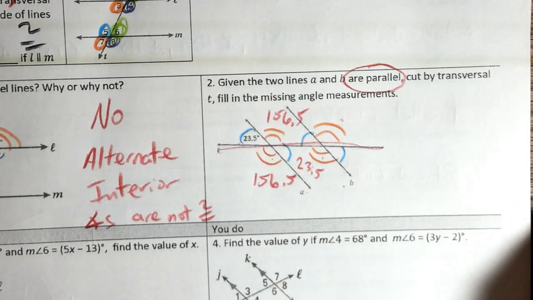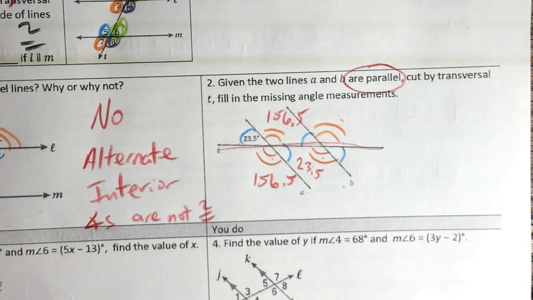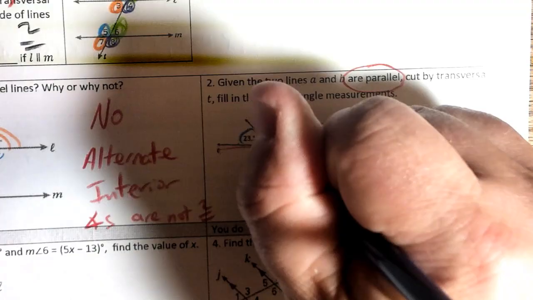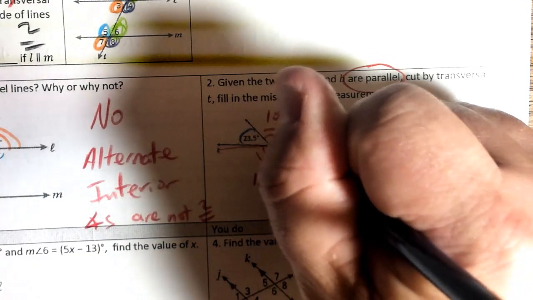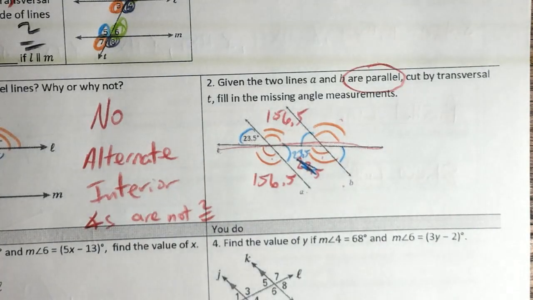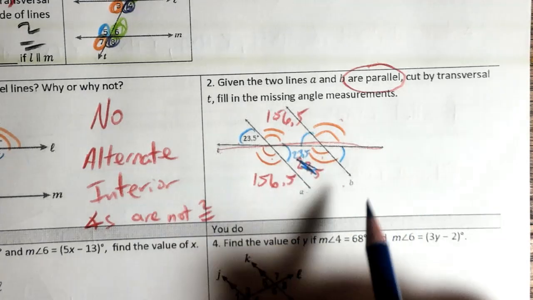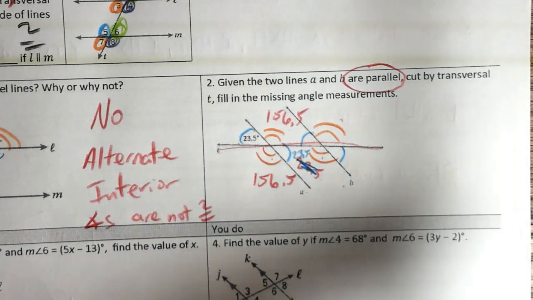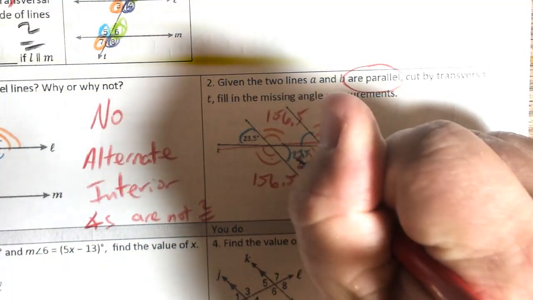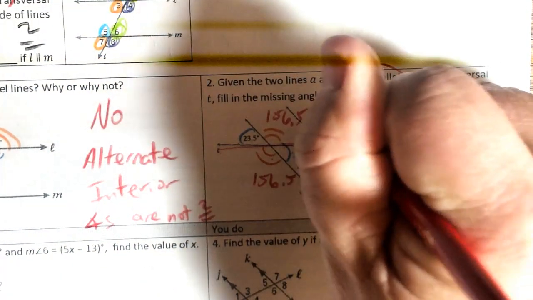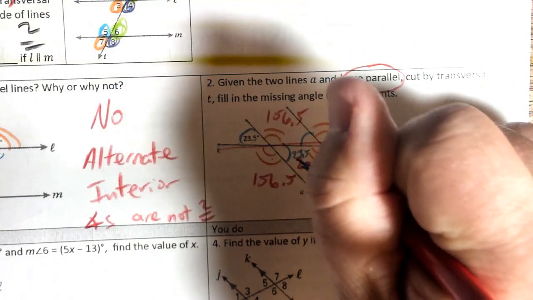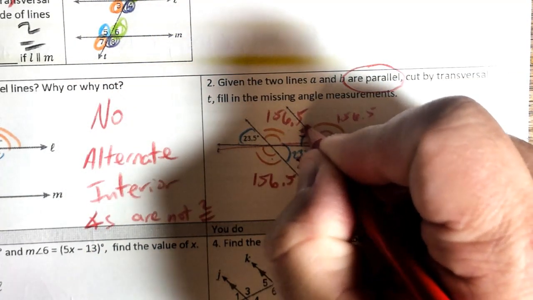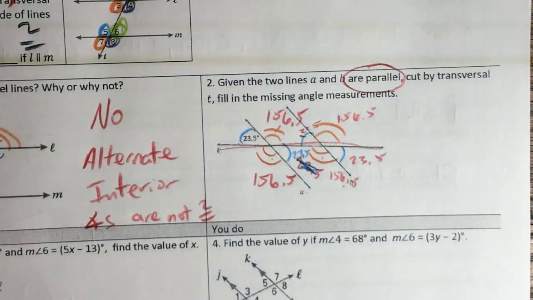Hang on, I think I miswrote that, dang it. Yes, I did. Well, this one is 23.5. See, this is what happens when you get too much stuff. I'm trying to write it in. That was 23, that was 156.5, 156.5. 23.5, and then this one's 23.5 because this goes to that.